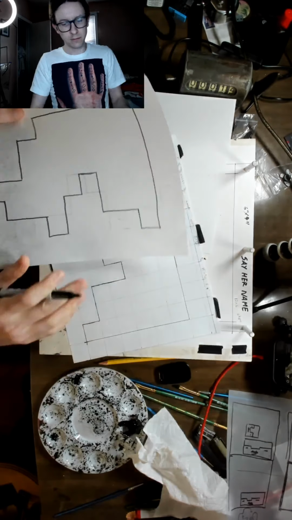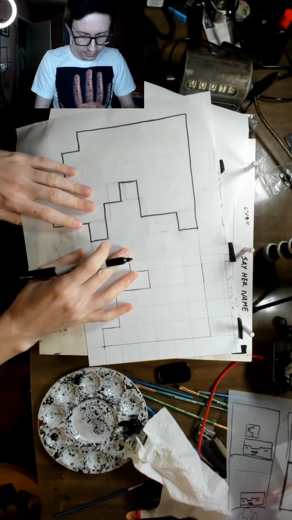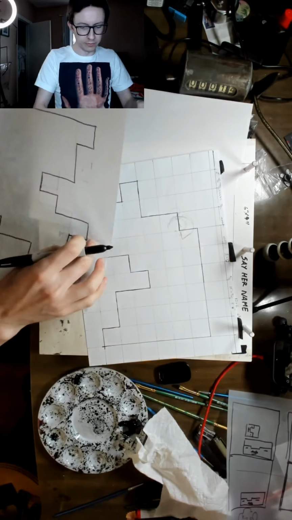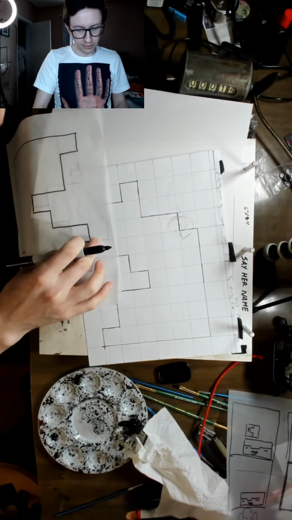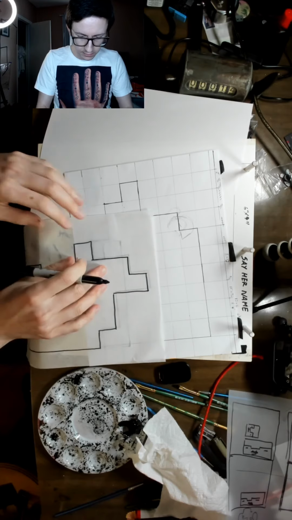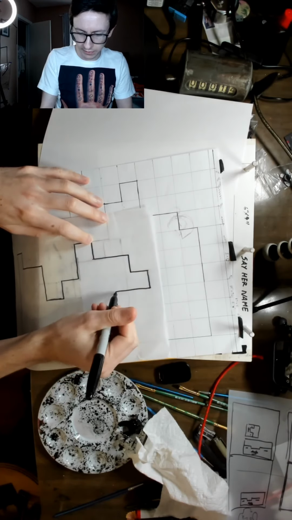So if you take this and you rotate it, then it fits in against there. And if you were to rotate it again, it would fit against that shape. And if you rotate it on that same corner, then it fits back again.